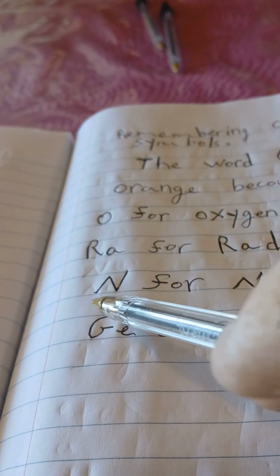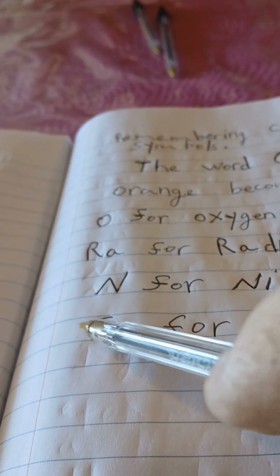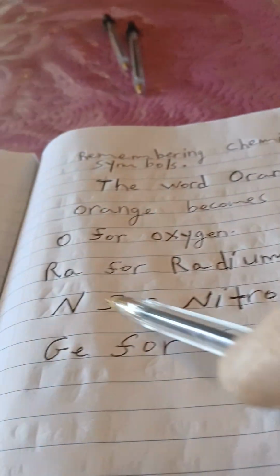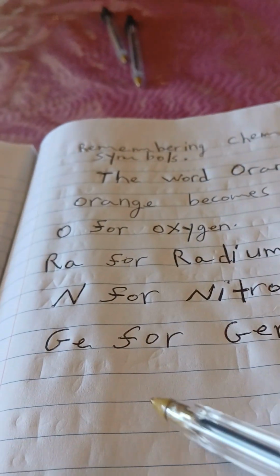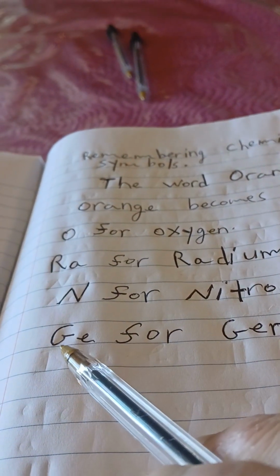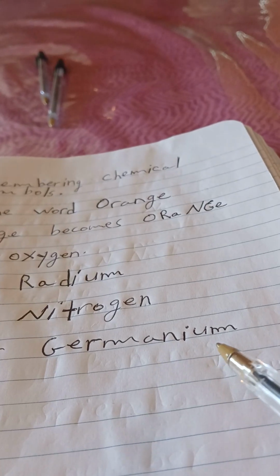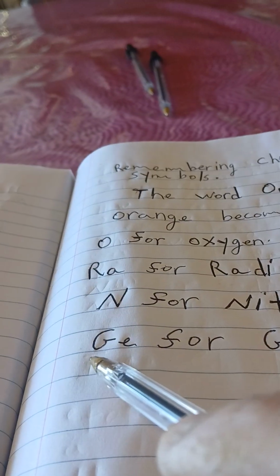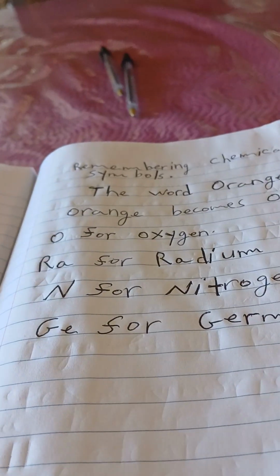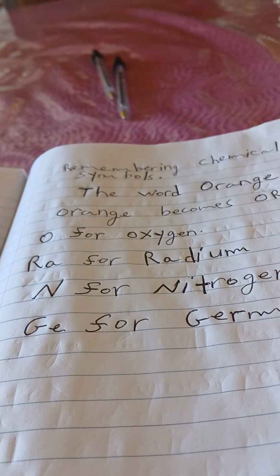So capital N has one letter for the element nitrogen, so it gets a capital N. However, germanium has two letters to represent it, so capital G and a small e. You see how it works out? That's all you have to remember in the beginning.